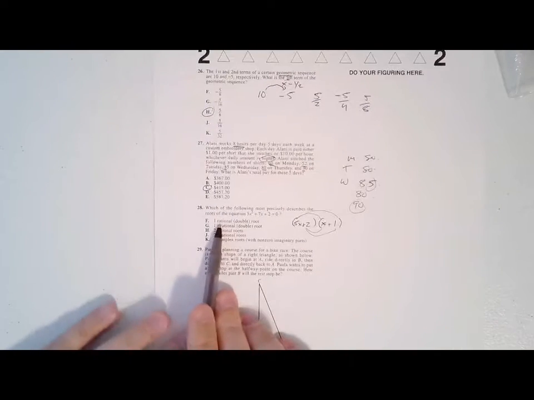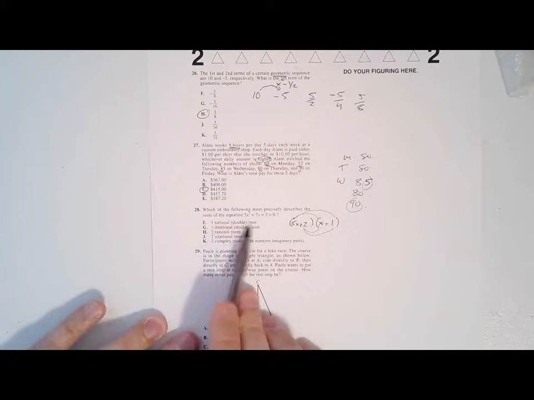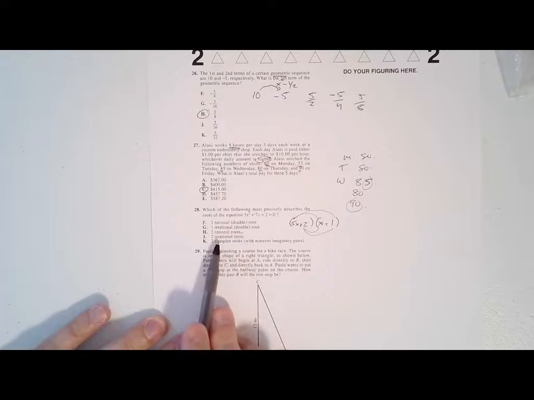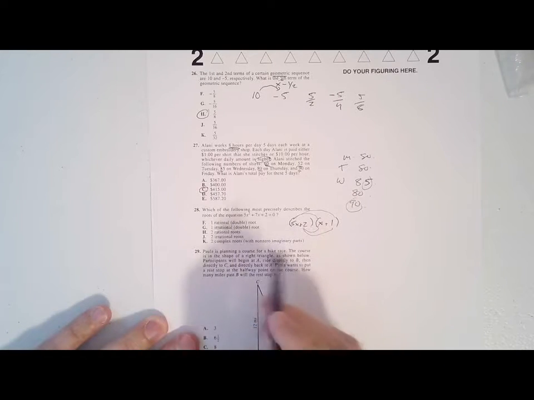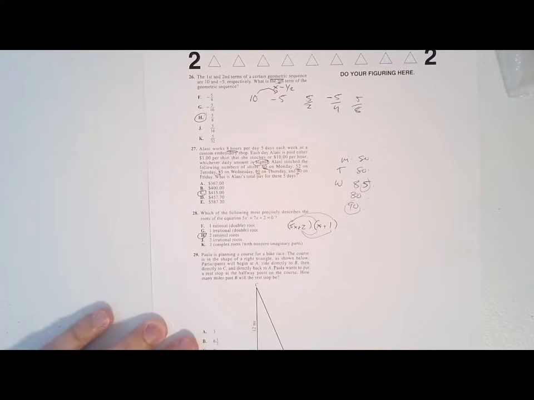And what's going on here is we're asking, is that one rational double root, one irrational double root, two rational roots, two irrational roots, or two complex roots? Well, these are both rational numbers, and so you're going to get H, two rational roots.